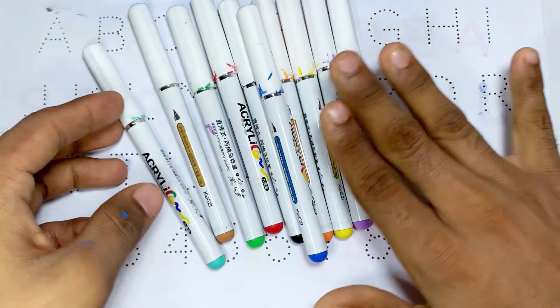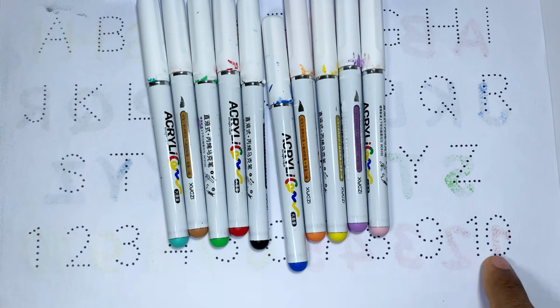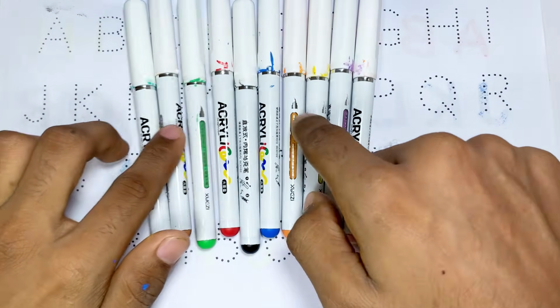Today learn and draw capital letters, alphabets A to Z and numbers 1 to 10. So kids, let's learn the names of the colors.